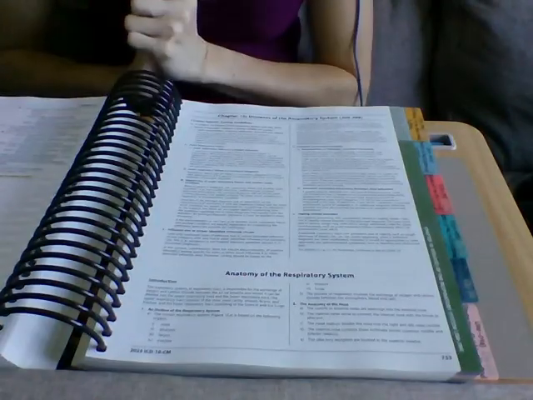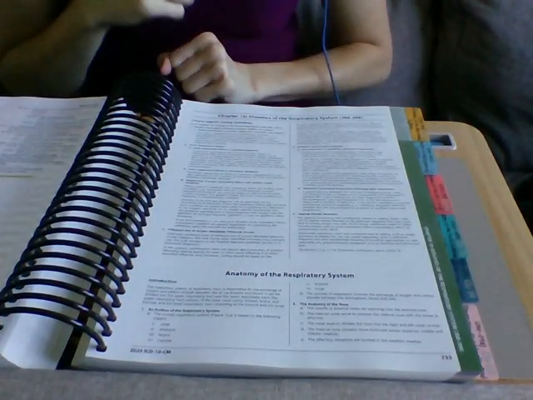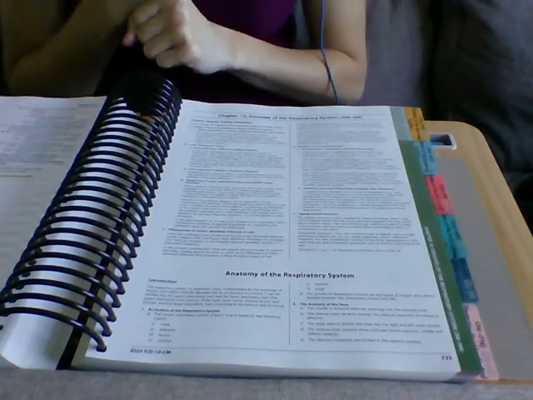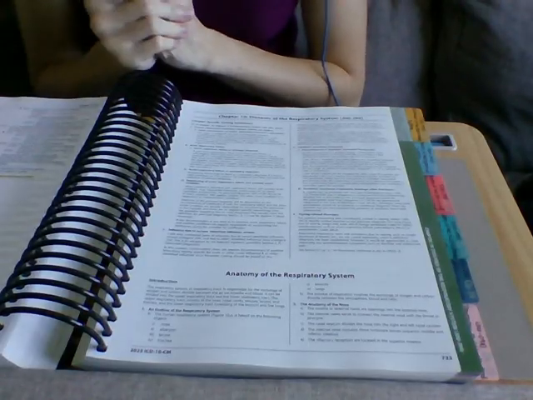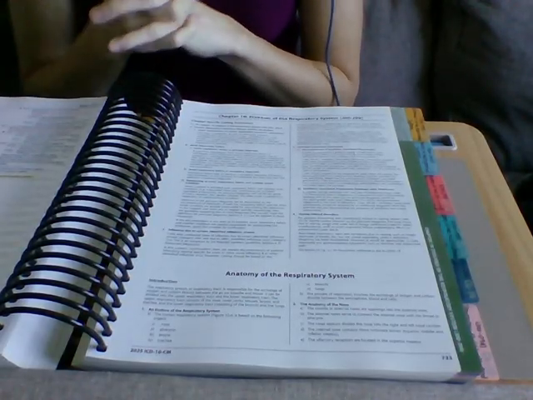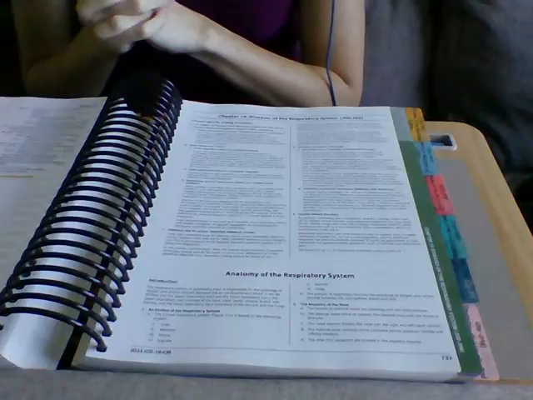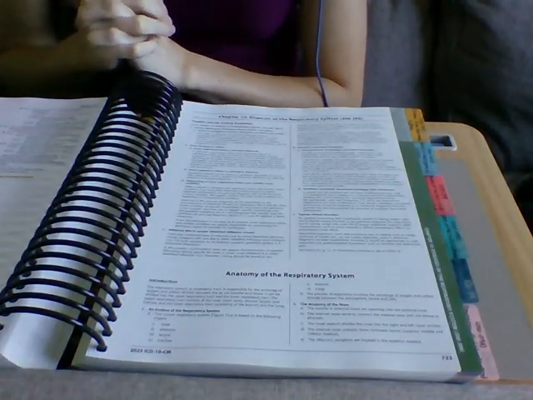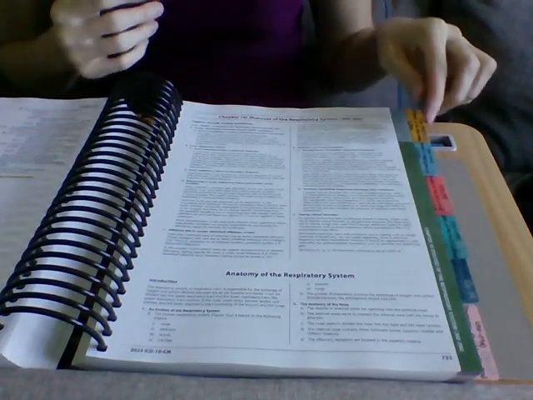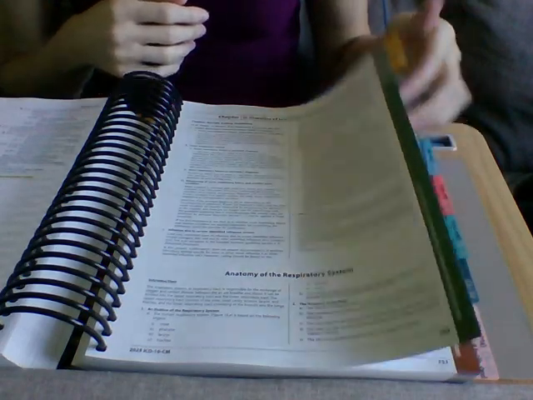All right. Chapter 10, diseases of the respiratory system. These are J codes, J00 to J99, Juliet 00 to Juliet 99. This starts on page 733.